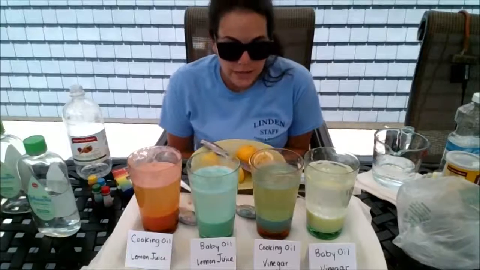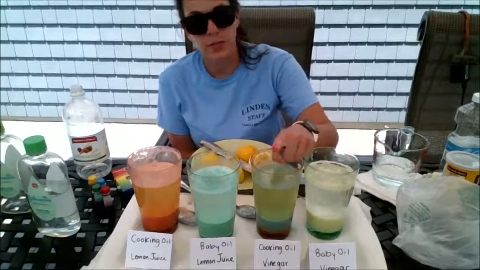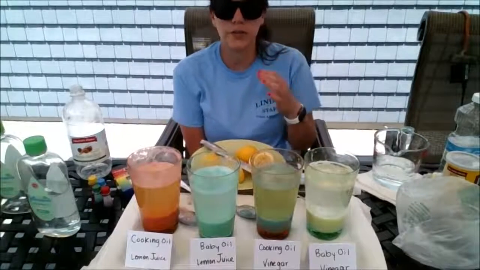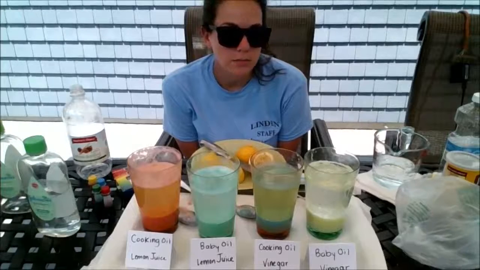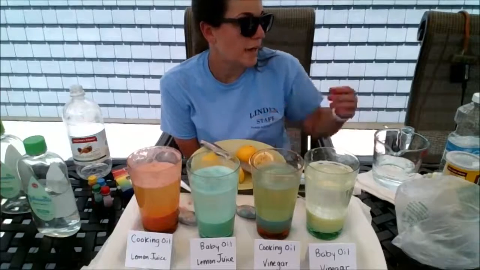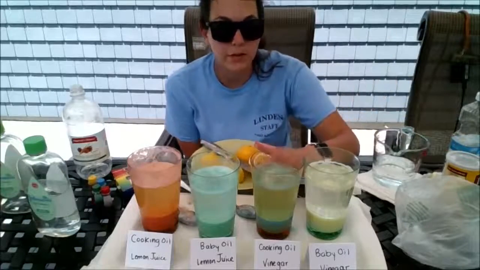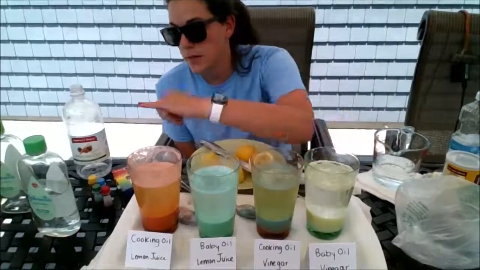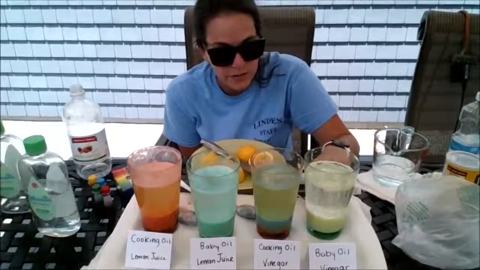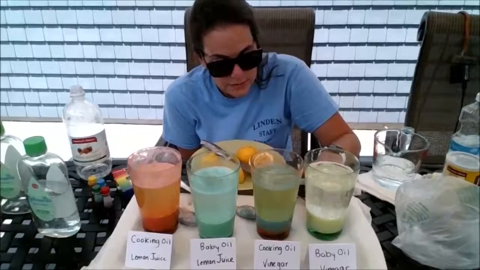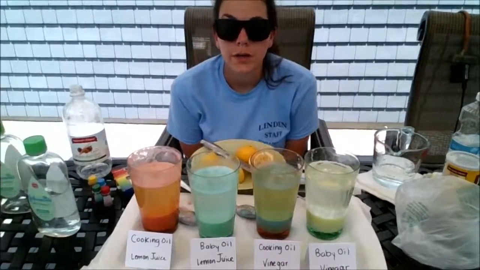Also, if I were to do this again, I'd try to use a perfectly clear cup, because these have like a green tint and a brown tint, so I'd like to see how it looks in a perfectly clear cup. Maybe it would be a little bit different. I thought it was cool that the cooking oil stayed yellow, even though we put a color in it, and the baby oil kind of looks like it gained a little bit of the color from the food coloring, so maybe it is more soluble with our coloring.